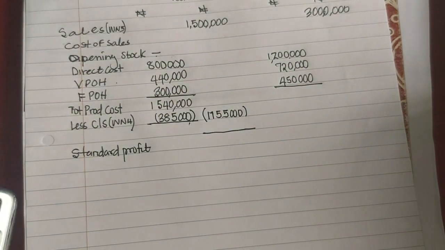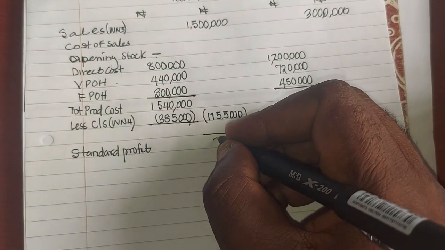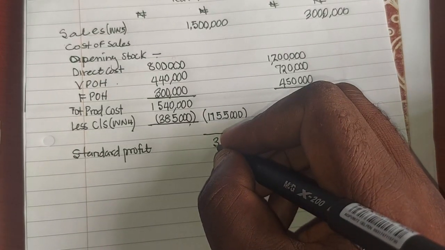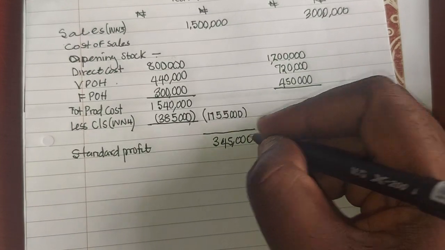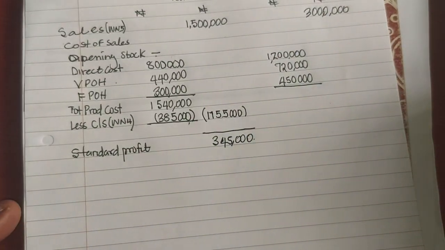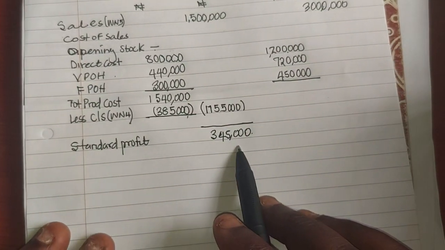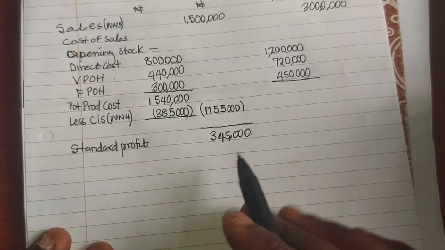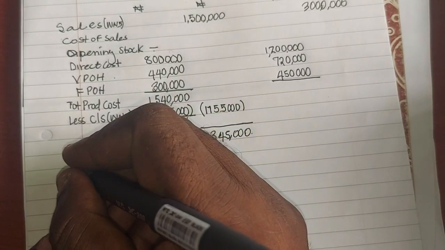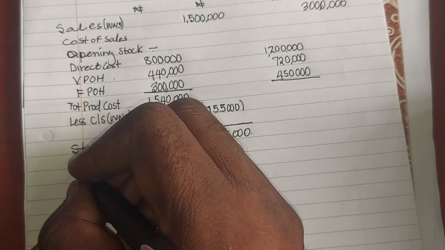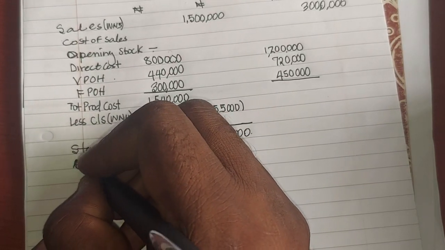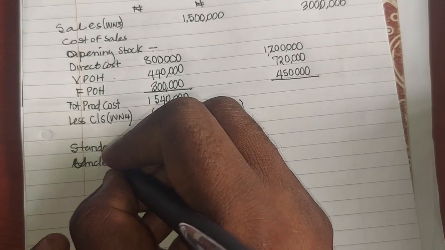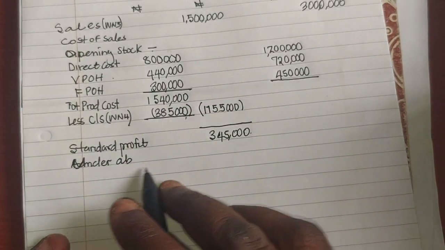So when you subtract 3,000,000 minus 1,155,000, it gives 1,845,000. All right. Now, the standard profit, if it is given, then you subtract adjustments for under absorbed.